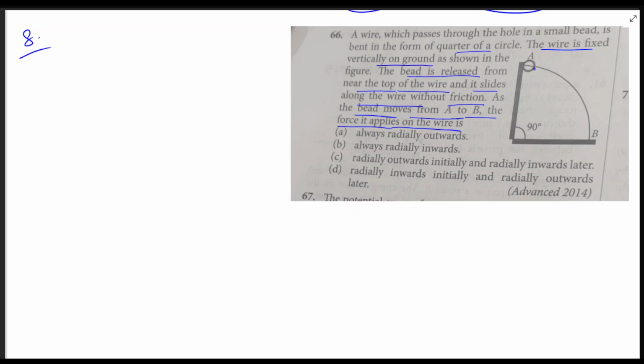So first we'll see what will be the force applied on the bead. We have studied this term, right? If we release an object from here, what will happen after a certain angle? It will just leave the contact, right? But in this case, the bead will not leave the contact. So let's analyze these two situations.